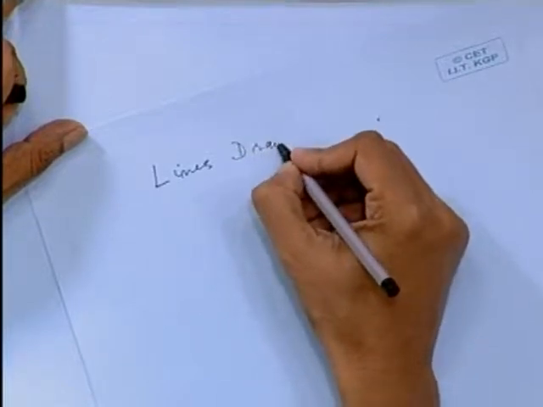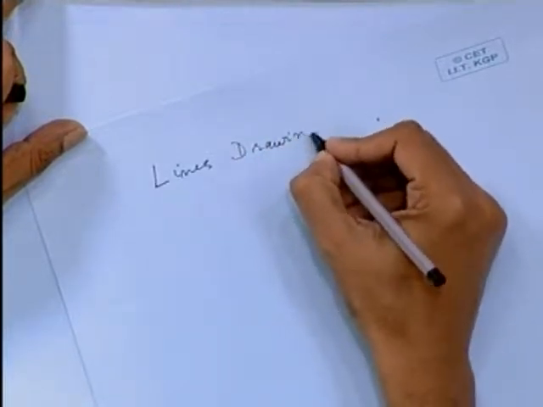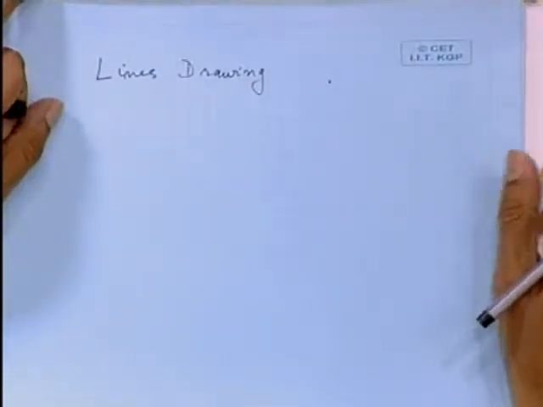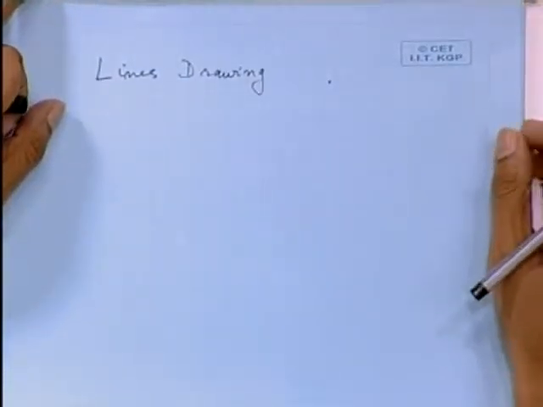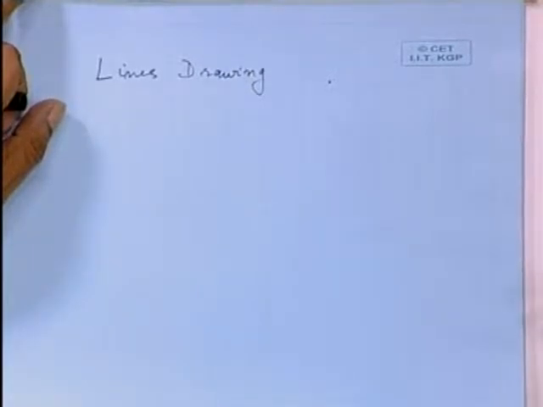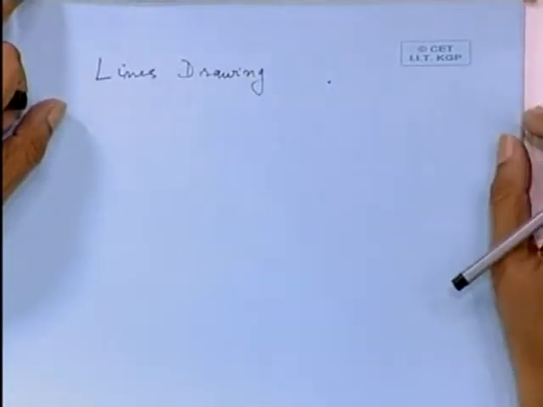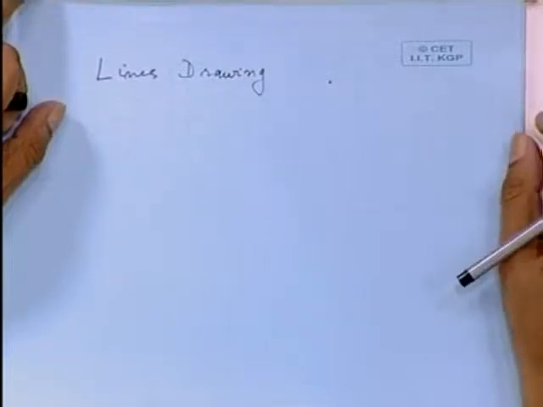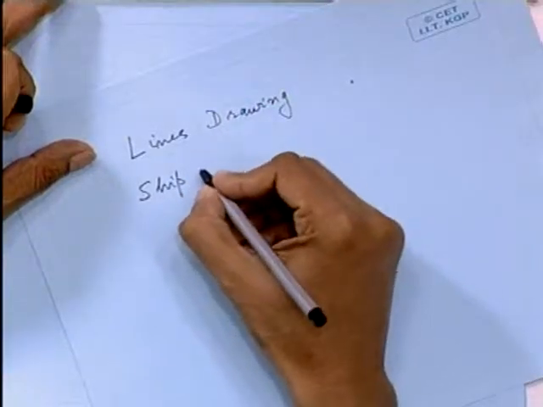Now, before I describe the main aspects of this lines drawing and how the detailing of these lines is obtained, that is another course by itself altogether. That comes under the purview of what is called ship design, which all naval architects must do.